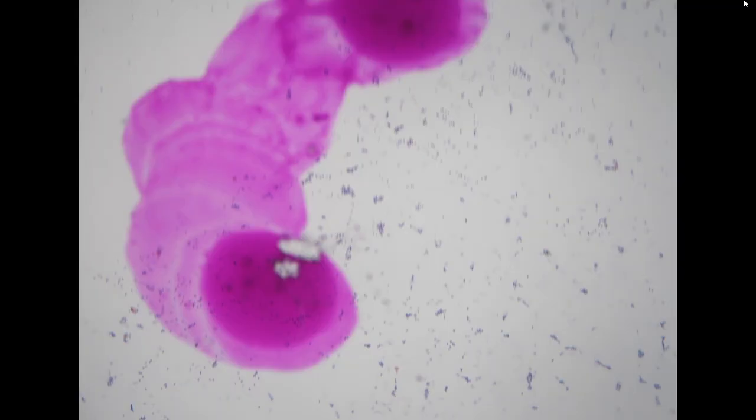So metastatic adenocarcinoma is one of the most common positive specimen types in the CSF. The second CSF case is from a 30-year-old male.